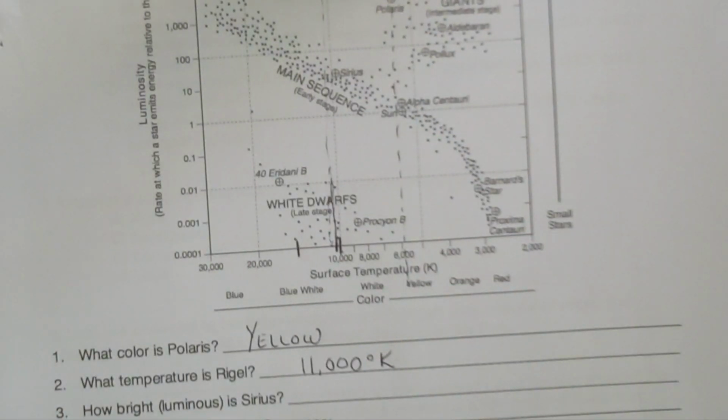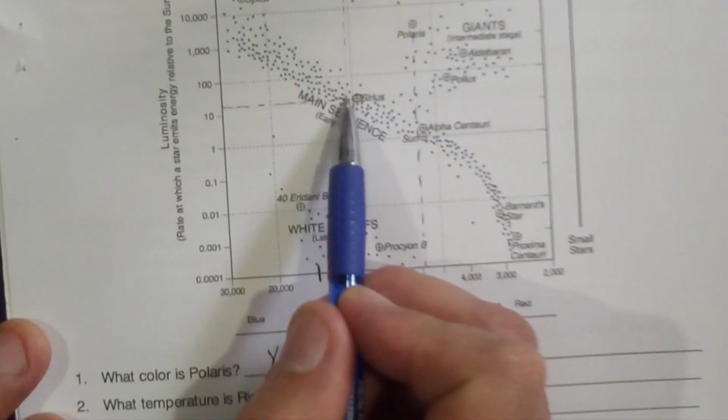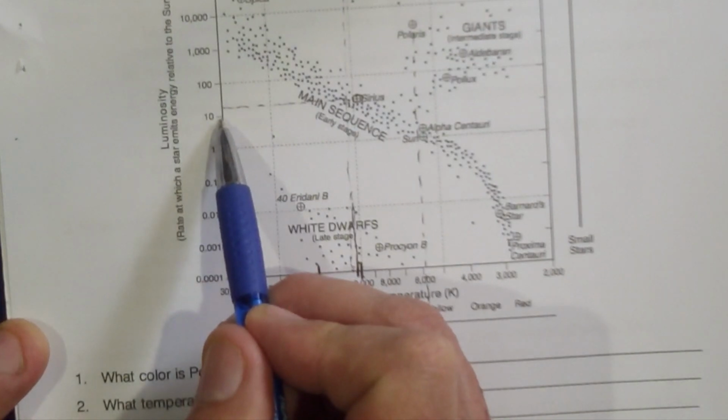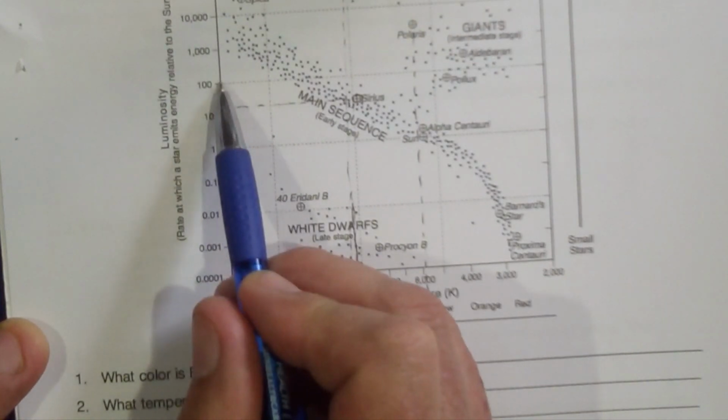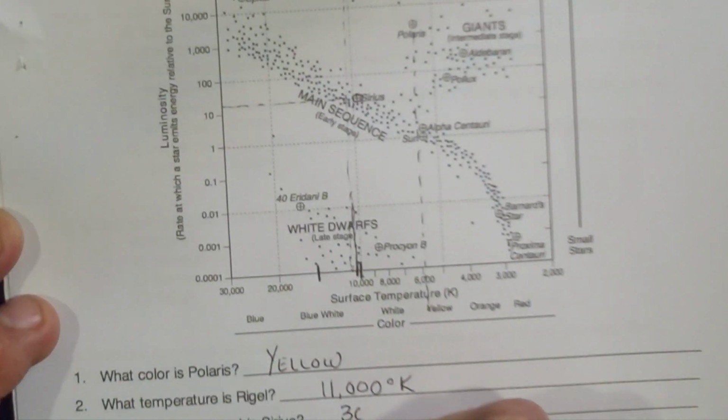Number 3, how luminous is the star Sirius? The star Sirius is found on the chart right here. Making a line that goes over to the luminosity part of the chart over here, I see that the luminosity of Sirius is above 10, but not greater than 100, possibly an estimate of 30.